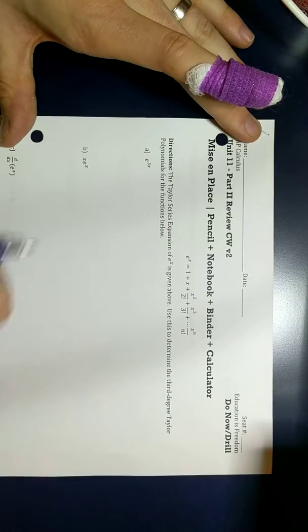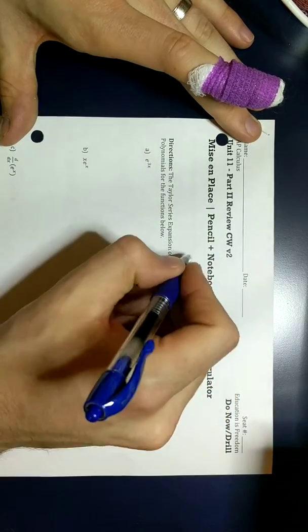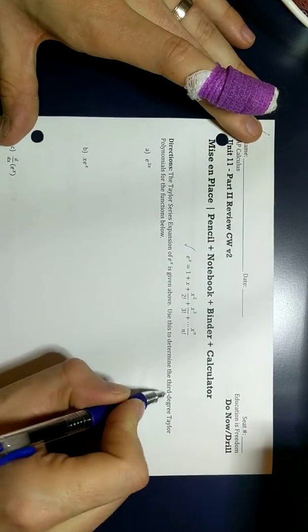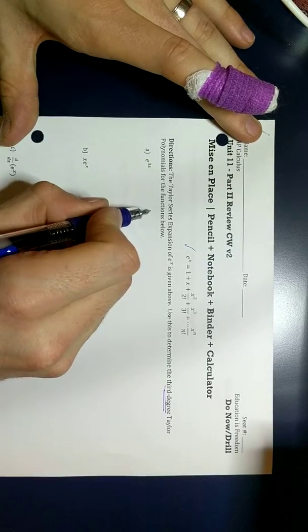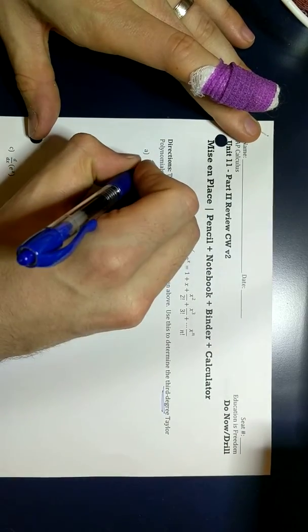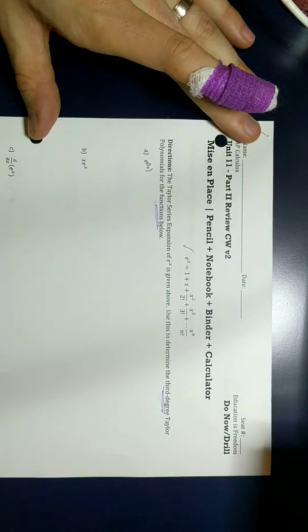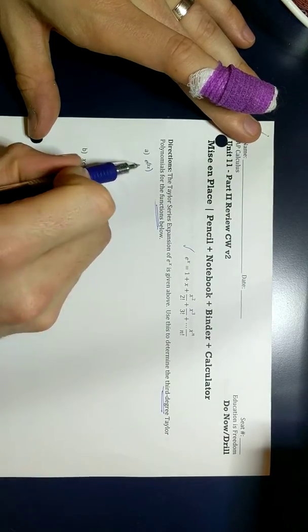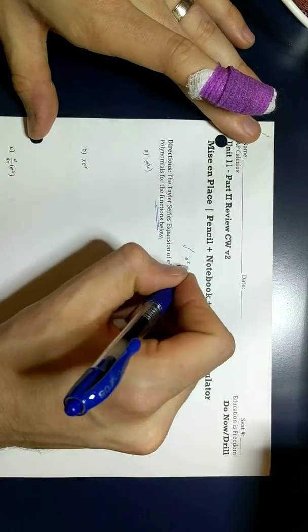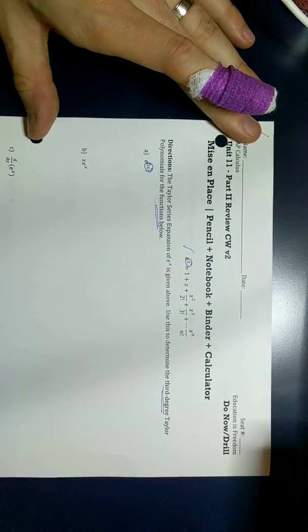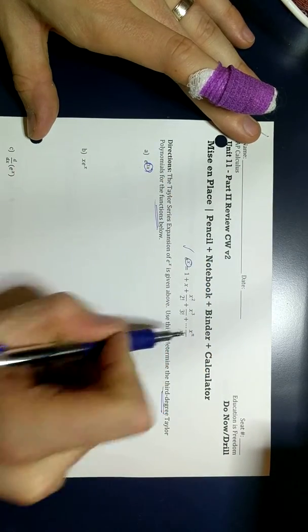Here we go. The Taylor series expansion of e to the x is given above. Use this to determine the third degree Taylor polynomials for the functions below. I see I have e to the 3x here. That's helpful, because this looks just like this, except the x has been replaced with 3x. So everywhere I see an x here, I'm going to replace that with 3x.